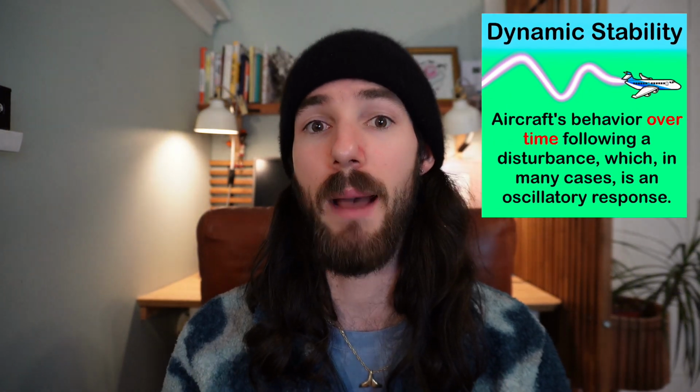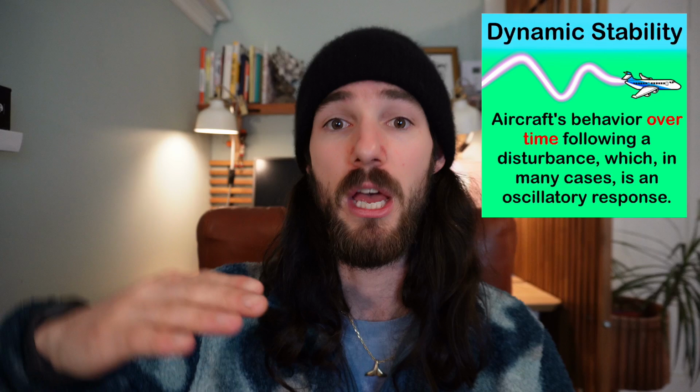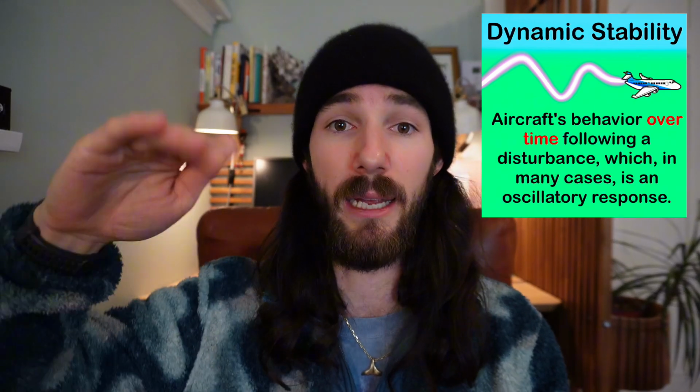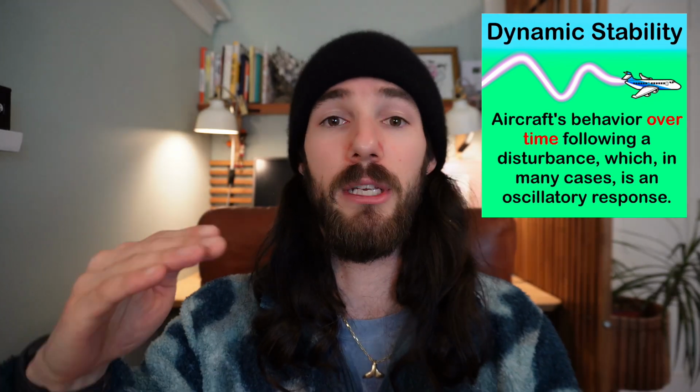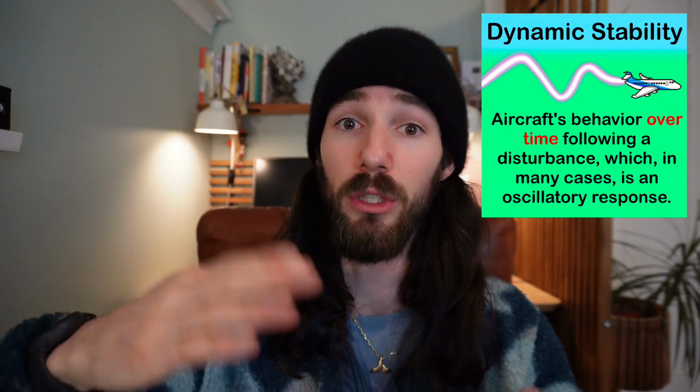So we know that static stability is the immediate reaction of the aircraft after a disturbance, but dynamic stability is what happens over time. So if you get caught up in, say, turbulence, where the airplane is oscillating up and down, is the plane naturally going to level out? Or is it going to actually get worse in oscillation? So if an aircraft gets pushed by turbulence and it begins oscillating, it can be categorized as either positive, neutral, or negative.